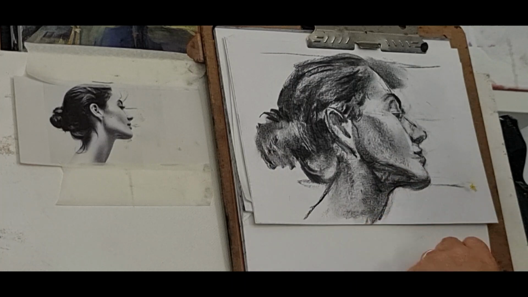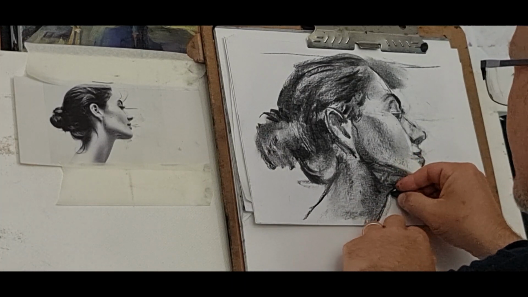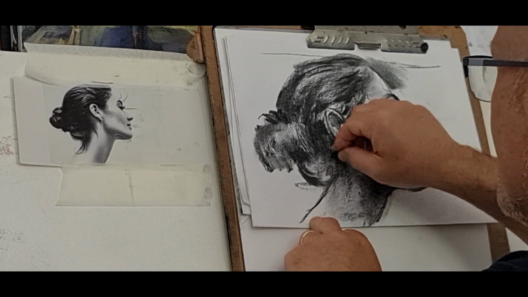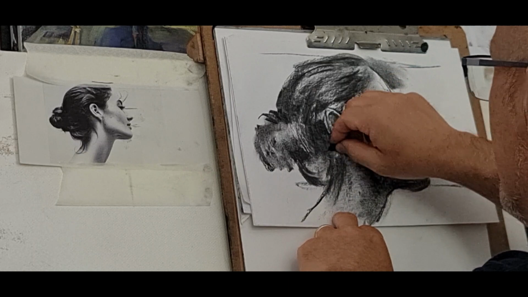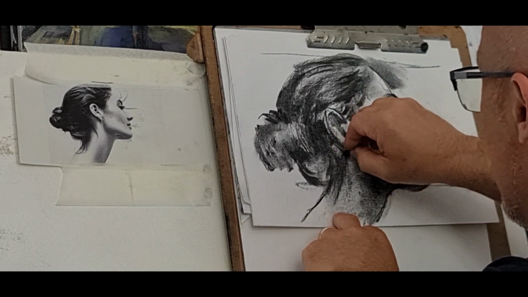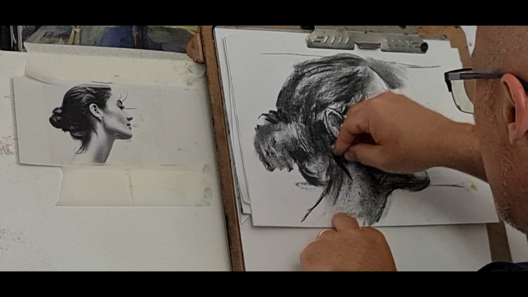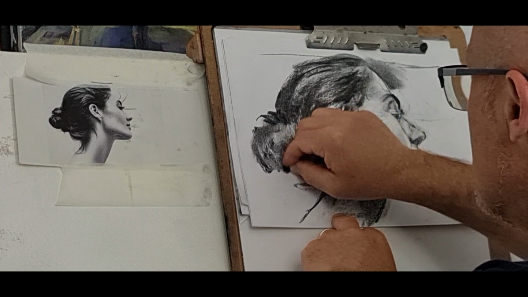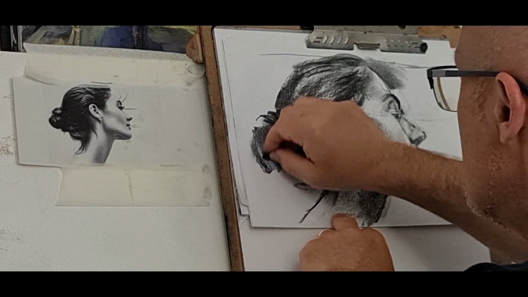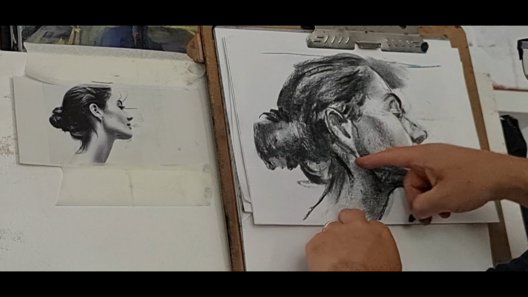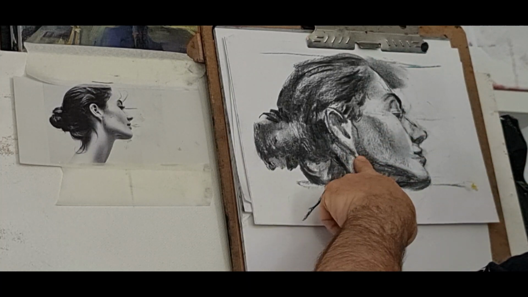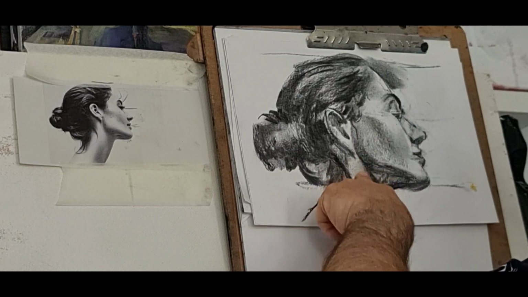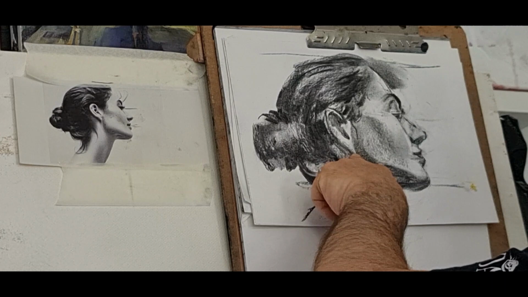Kind of a light, reflected light here. And lighter all this area. It's a very, very soft shadow here.